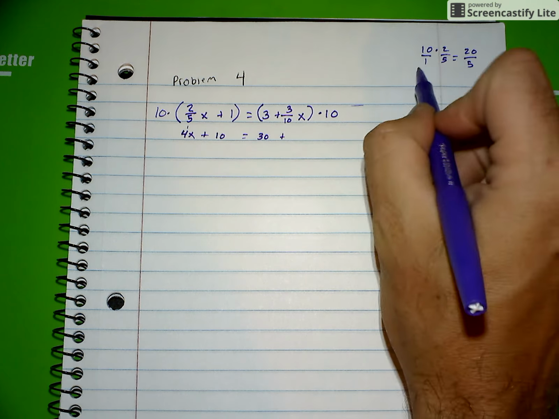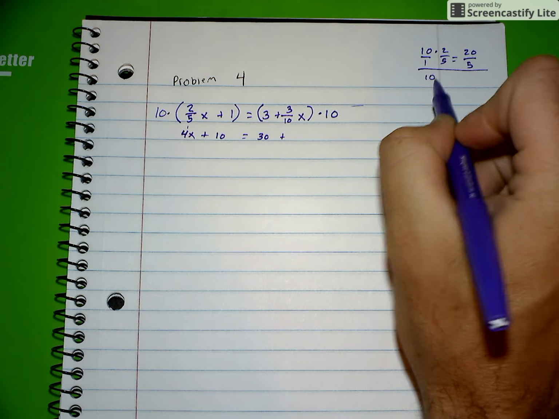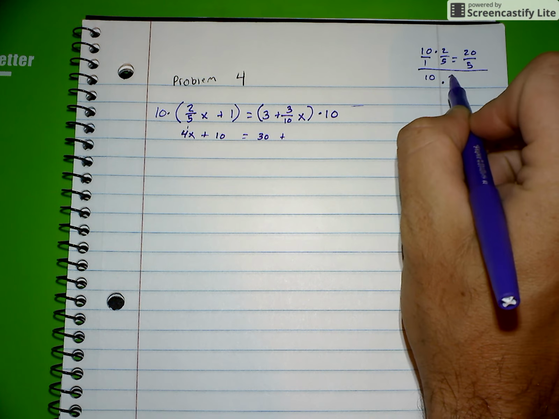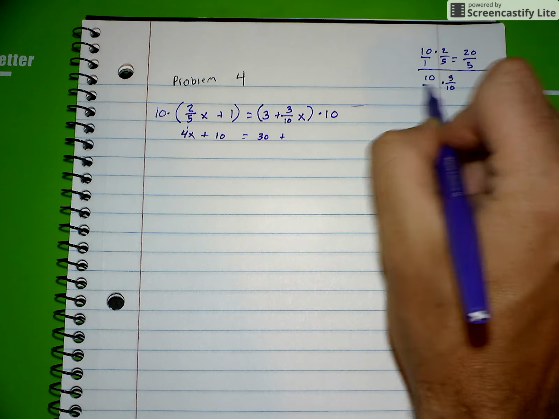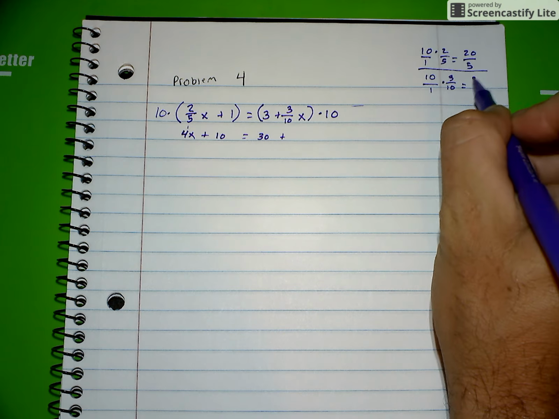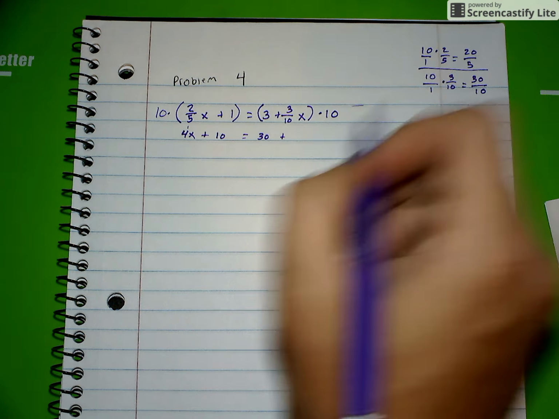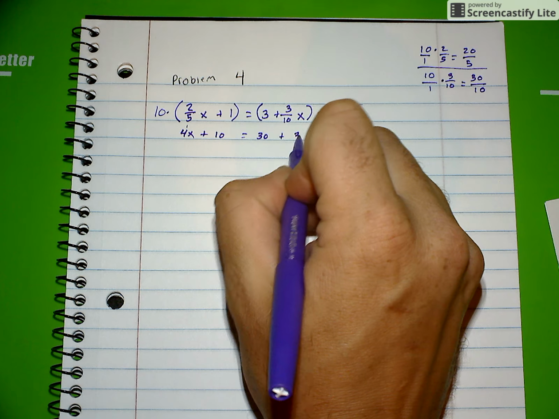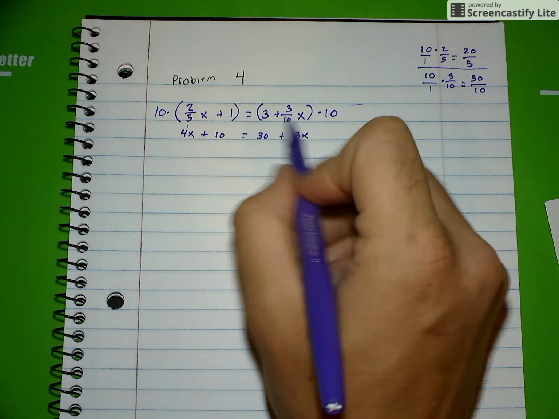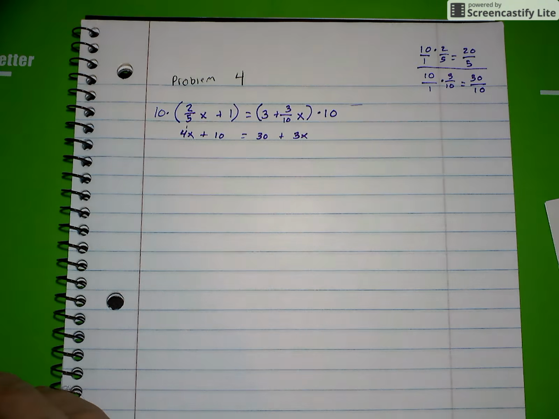we have our 10 times 3/10, and once again, I'll do that up over here. We have 10 times 3/10. Multiply that across, you get 30 over 10, and 30 over 10 you should know is the same as 3, but plus our variable, so we have 3x.